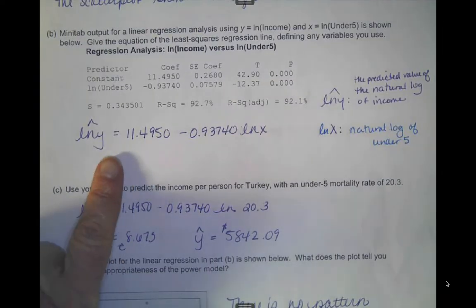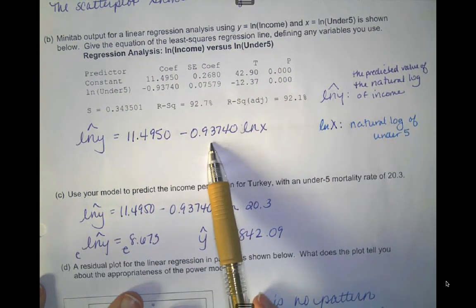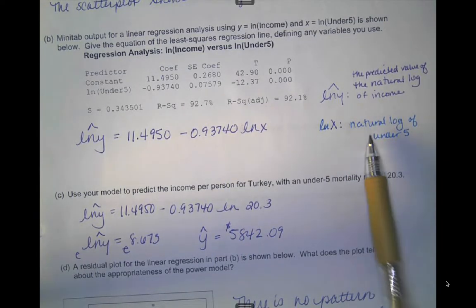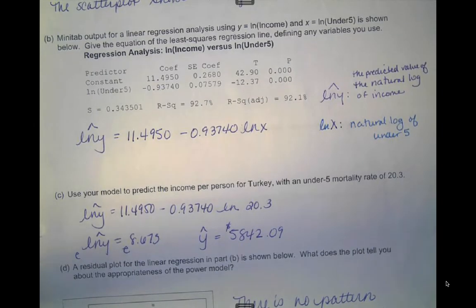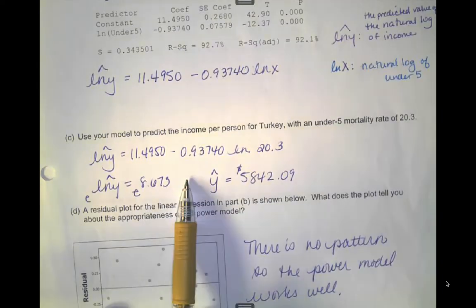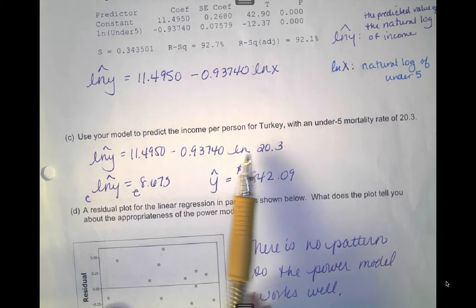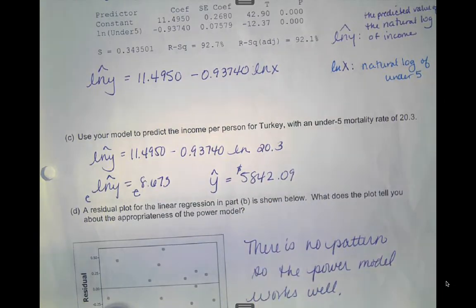So here's my equation. Again, this one we decided it was power, so both variables are taken the natural log of. There's the coefficient. There's the slope. I wrote both of them as natural logs. If you're not going to, don't write the word natural log there. You do have to take the natural log of 20.3. And the last one that we did, we plugged in 0, so there was nothing to do there.